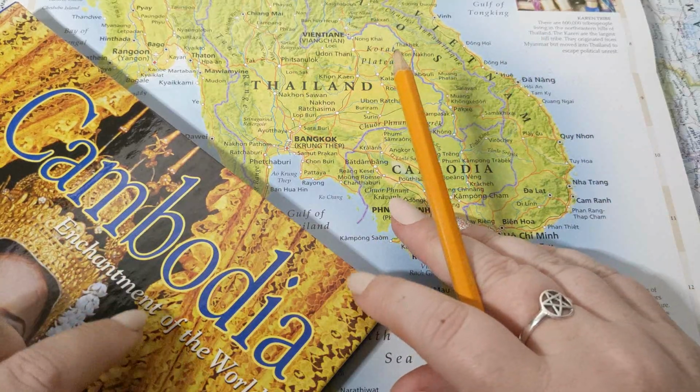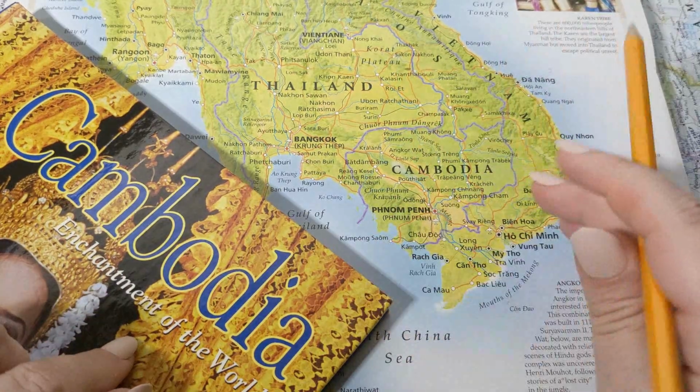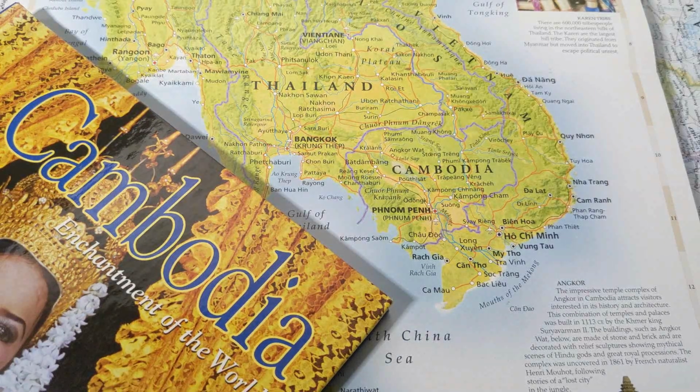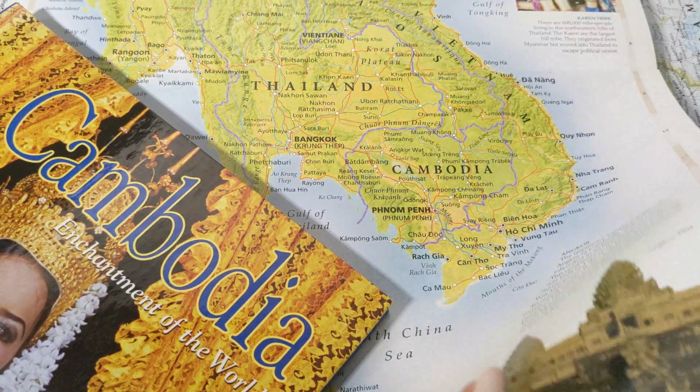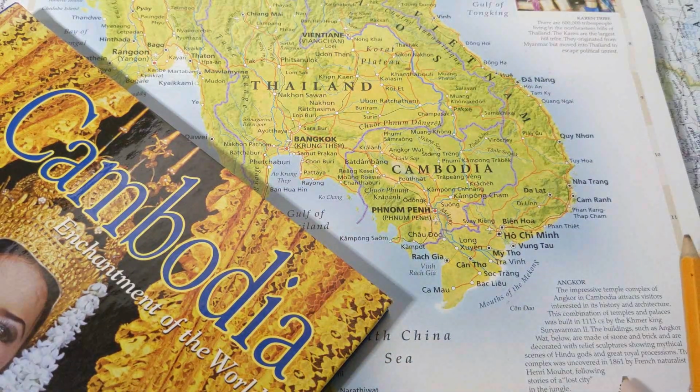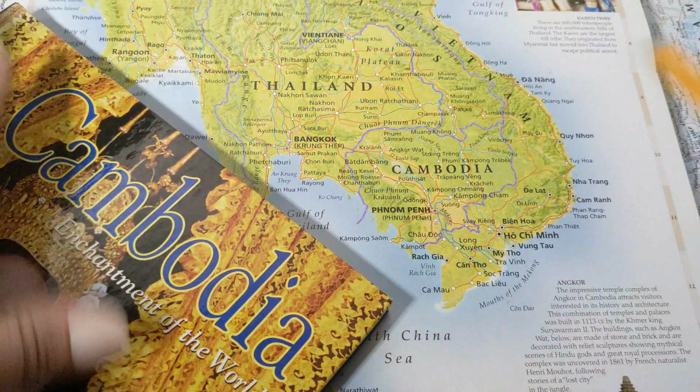And of course there'll be pictures in this book. After history, you'll flip through this and I'll show you some pictures of Angkor Wat. There's one down here, but my book's in a precarious place. There it is. So I can't really show you this picture, but we'll see other pictures of Angkor Wat.